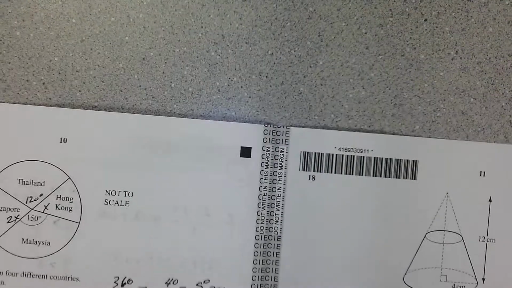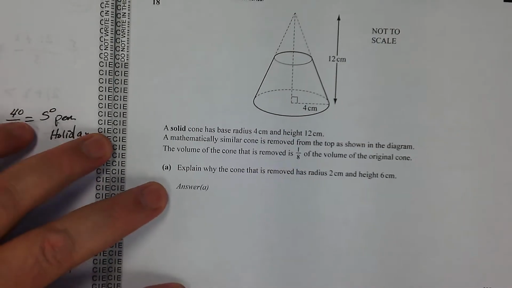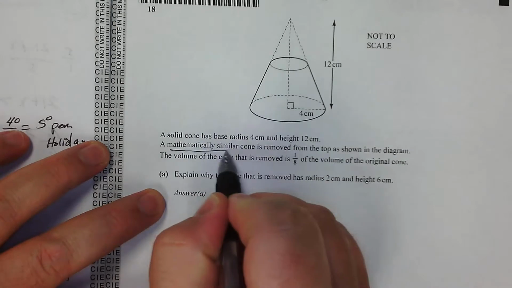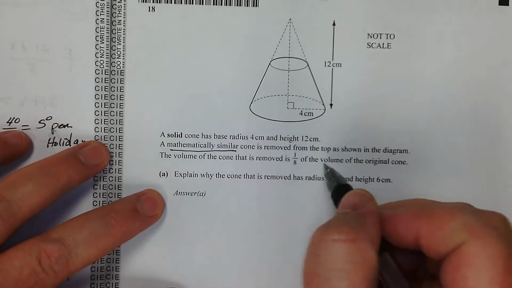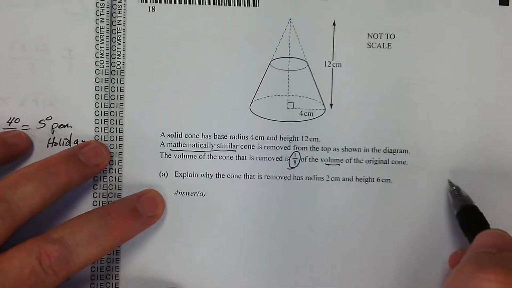Number 18. Oh man. Got scale factor for volume here. It says a solid cone has a radius of 4, a height of 12. They are mathematically similar. That means that the corresponding parts are proportional. The top is removed, the volume of the cone that is removed is 1/8 of the volume of the original cone.